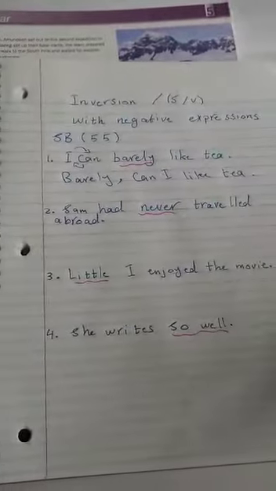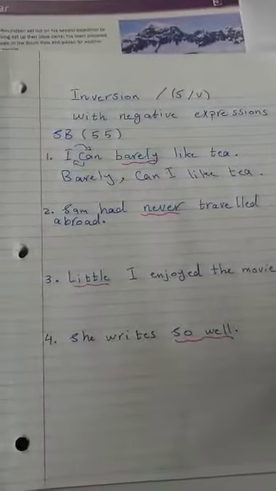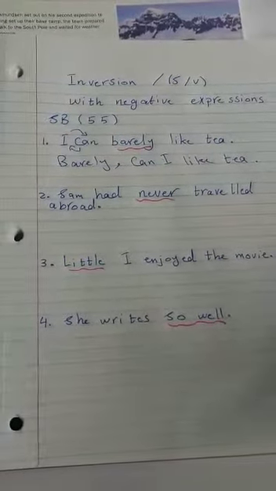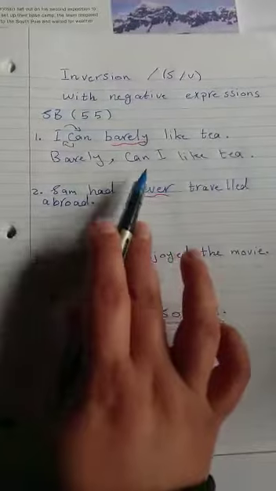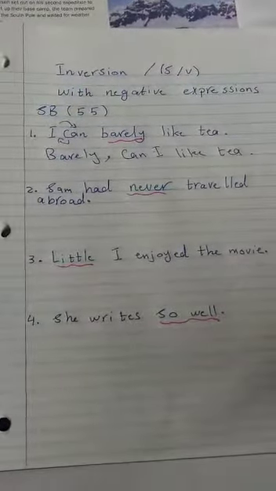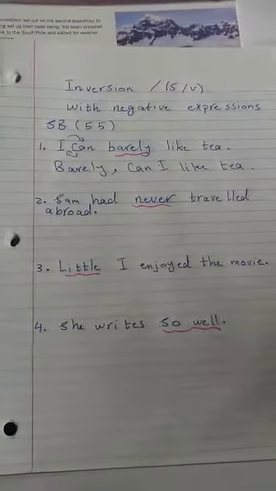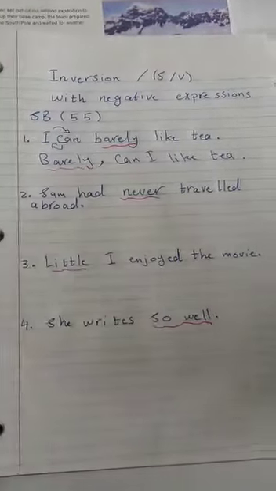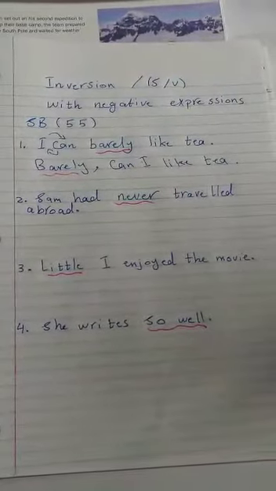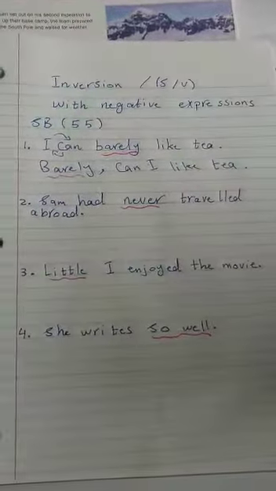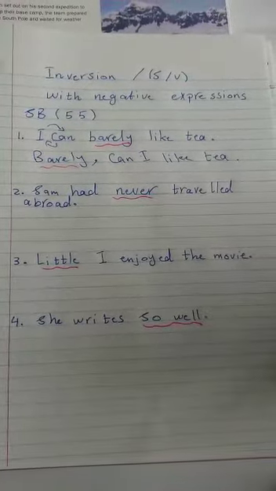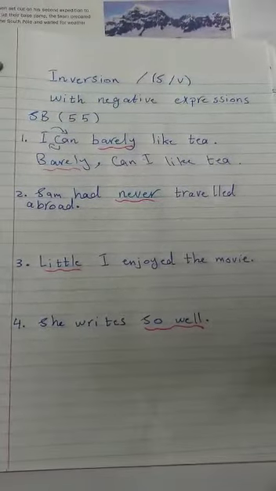In this sentence, we switched between the subject and the auxiliary. At first, we may say that this looks like a question, but it's not a question, it's a sentence. Why did we do this? Because we have a negative expression, "barely." And this is formal language, so it's normal in English to switch between the subject and the auxiliary verb.